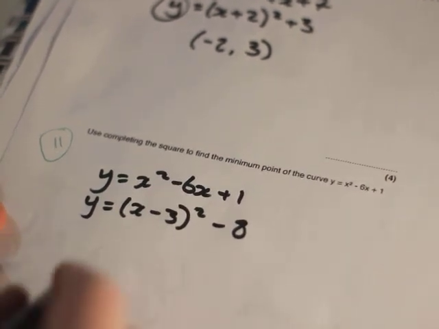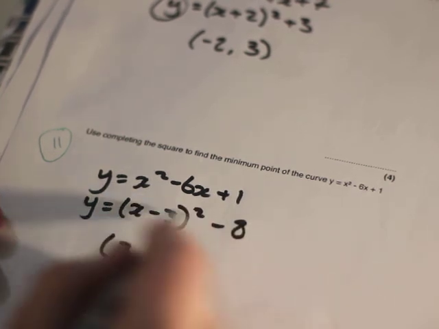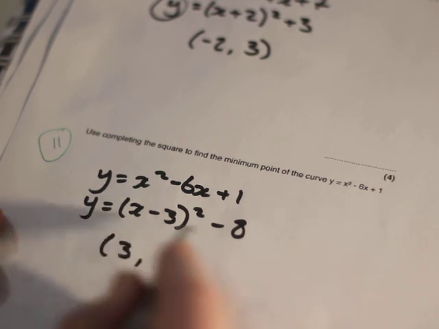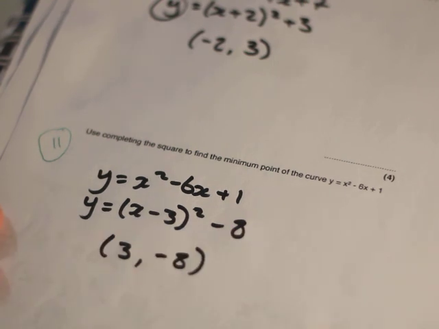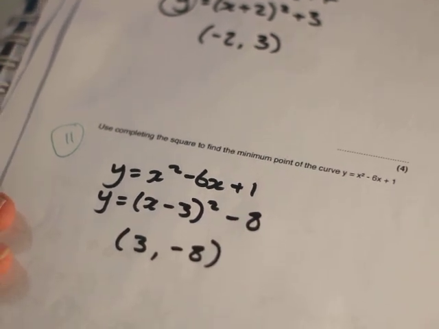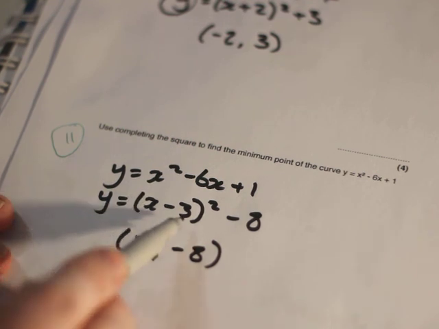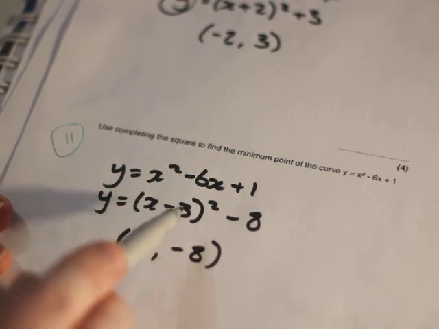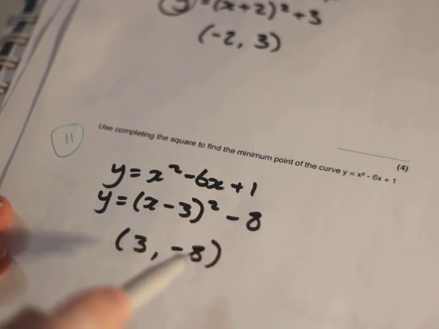So our minimum value would be when this bracket is 0, making x 3. So 3 minus 3 would be 0. So that's why we picked 3 there. If that was 0, then our y value would be negative 8. This bit would disappear and we'd be just left with this negative 8. Okay, so the general rule is that it's the kind of opposite value of what this value is in here. If this is negative 3, this is positive 3, and it is this value here, as a general rule.